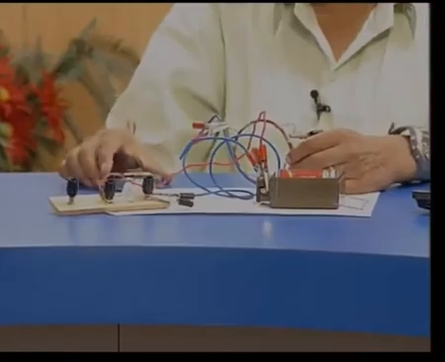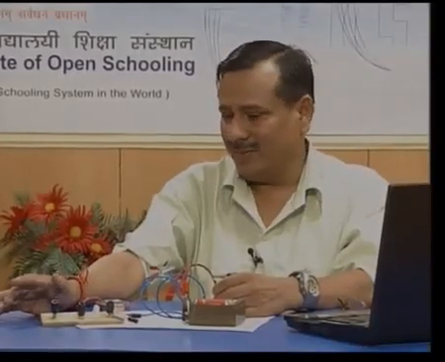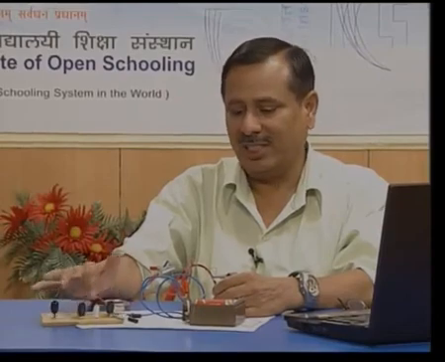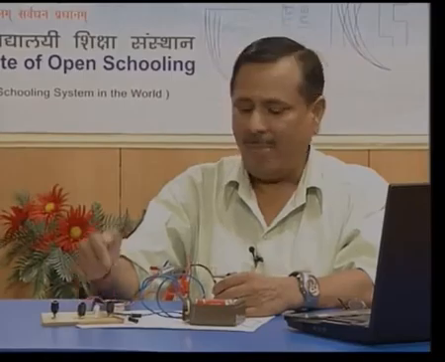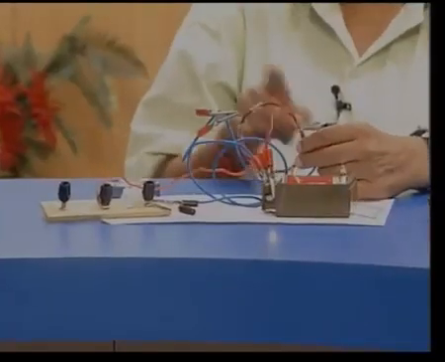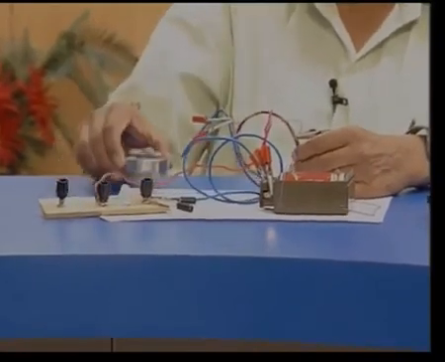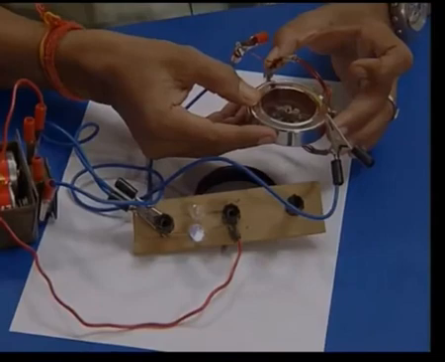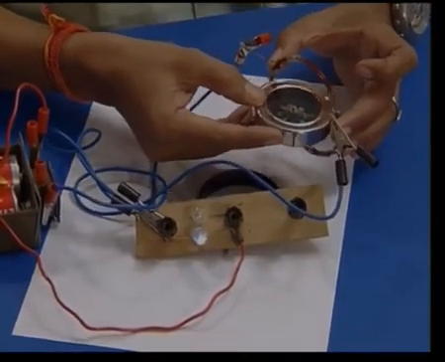Sir, why here 2 LED you are using? We have used these two LEDs in parallel. In one LED direction of current is this, and in another LED direction of current is this. So, one time direction, in earlier LED it was clockwise direction, now it is anti-clockwise direction. So, when we bring this magnetic compass again, you can see the deflection in opposite direction.